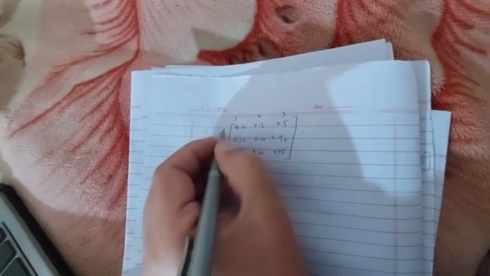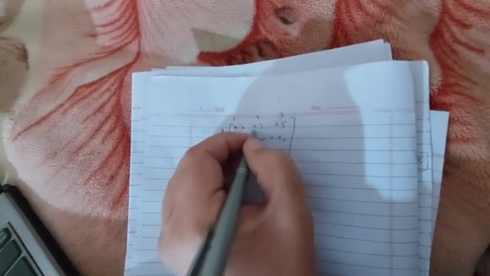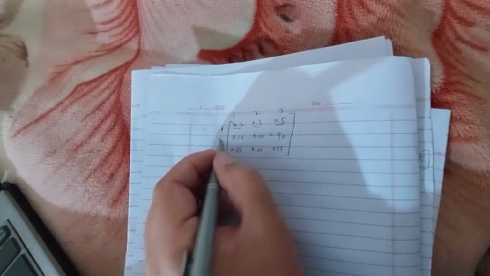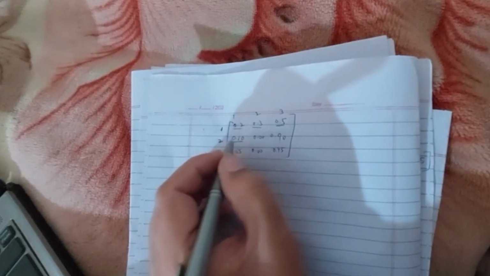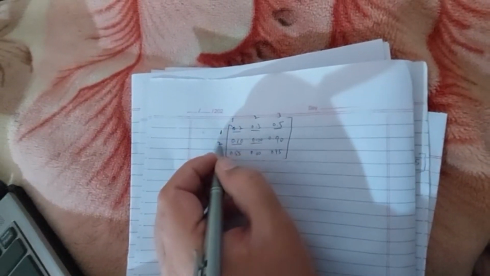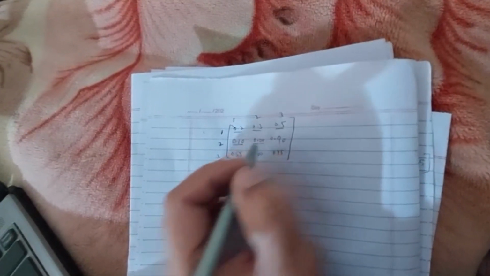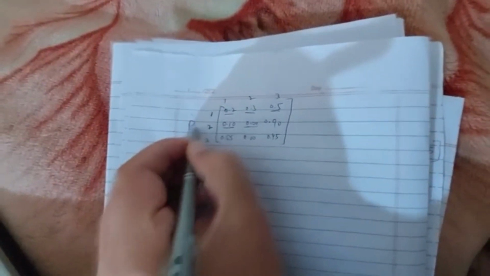So the retention of 1 to 1 is 20% chances. From 1 to 2 it is 30% chances and 50% chances from 1 to 3. And if the initial state is 2, going from 2 to 1 is 10% chances. Regaining the same state again is 0% chances, and from 2 to 3 it is 90% chances, and so on. So we have this transition probability matrix P.